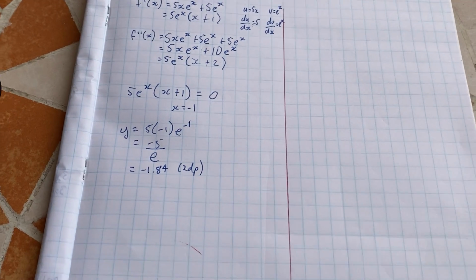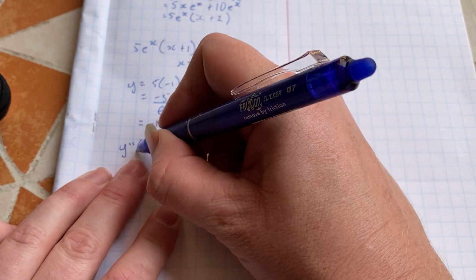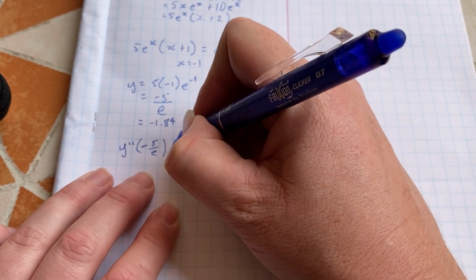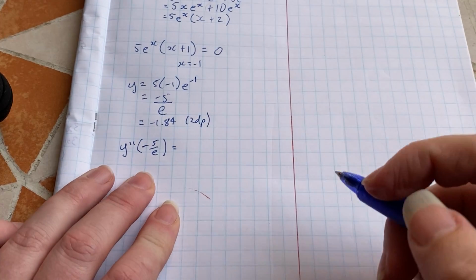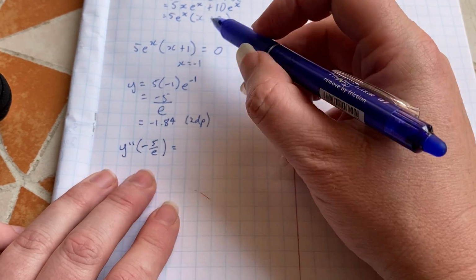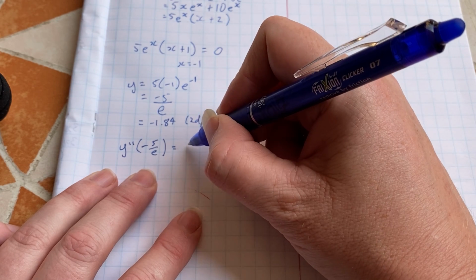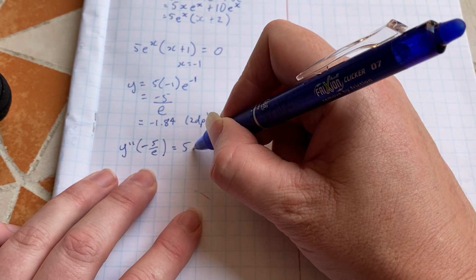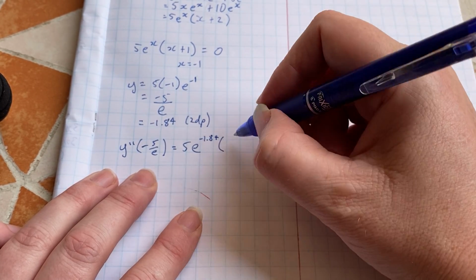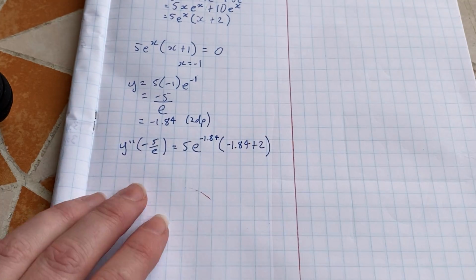Okay, let's find the nature of that stationary point by putting it into the second derivative. So the second derivative at negative 5 on e, if I put that in, I am going to get, second derivative, 5 times e to the negative 1.84 times negative 1.84 plus 2.